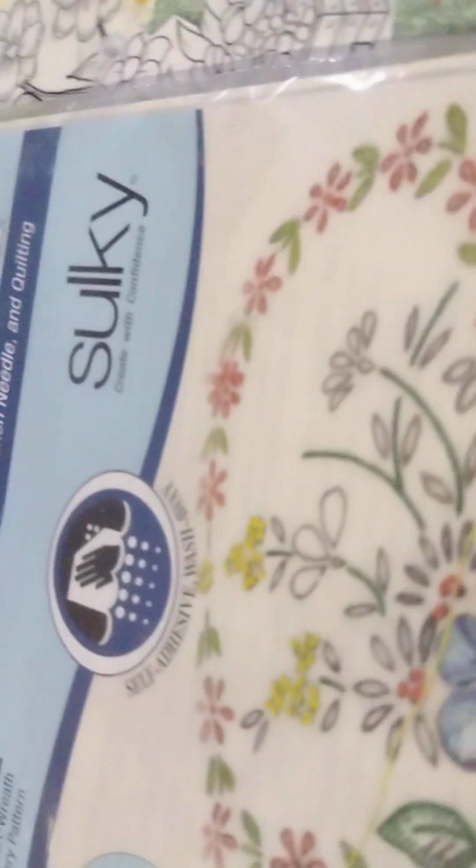And then Stick and Stitch. Don't forget that. Stick and Stitch can be your best friend. Oops. It's by Sulky too.